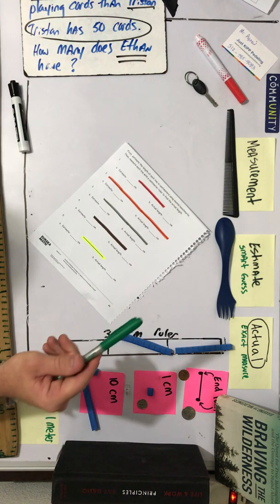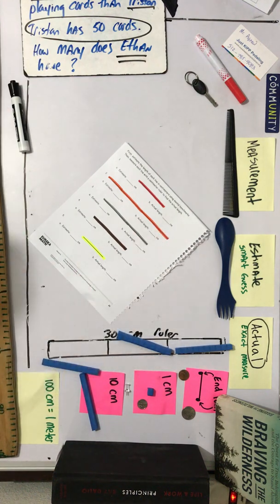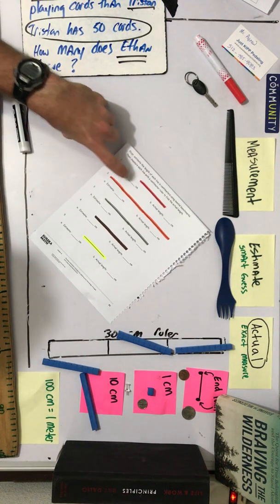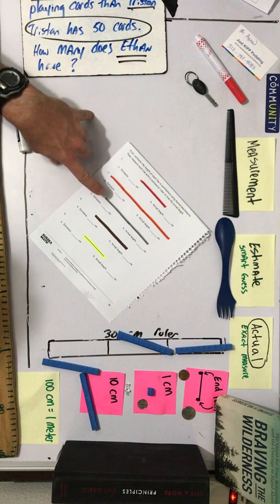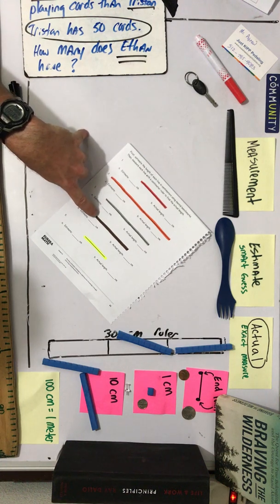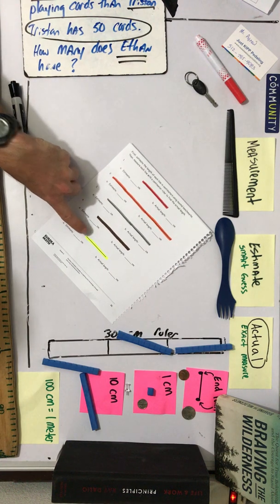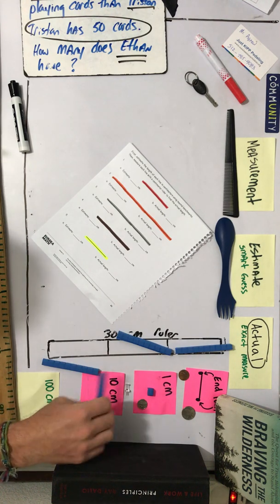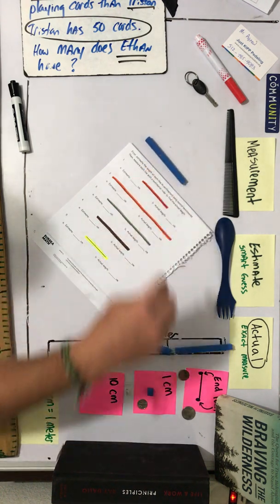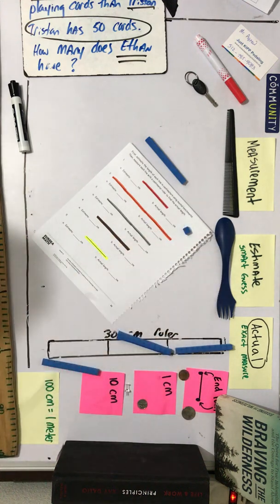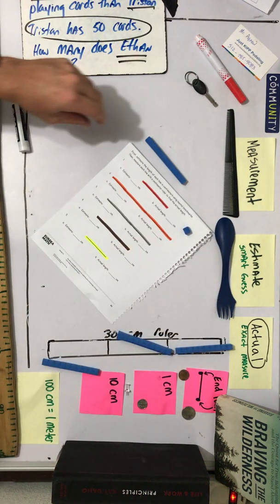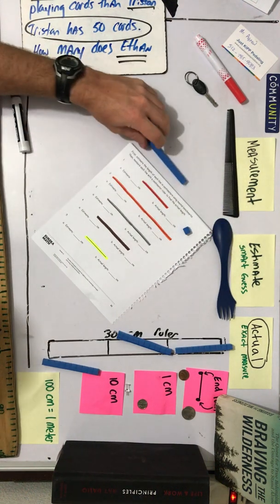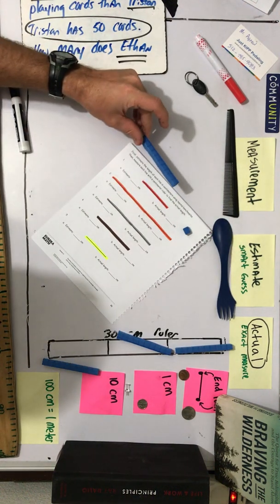I'm going to switch to a green marker just because I didn't use a green marker for my lines. We're going to take an estimate on my red line, an estimate on my orange, estimate on my gray, estimate on my brown, and an estimate on my yellow. I'm going to use a benchmark to help me. You can use different types of benchmarks. This is one benchmark. This is my centimeter benchmark. You don't actually have to measure it when you're taking an estimate. Our estimate, we're just using this as a benchmark.